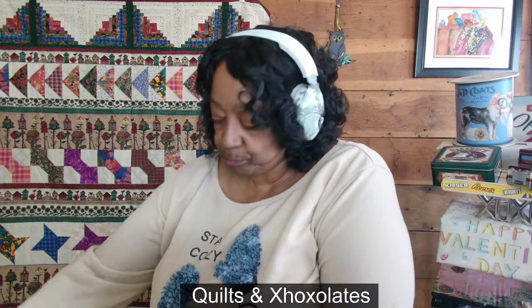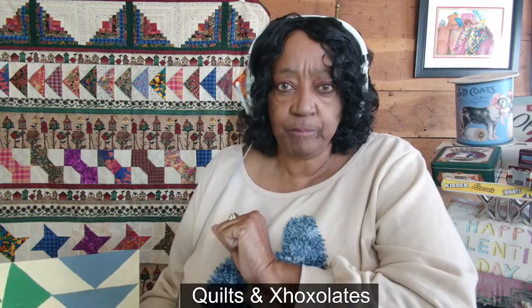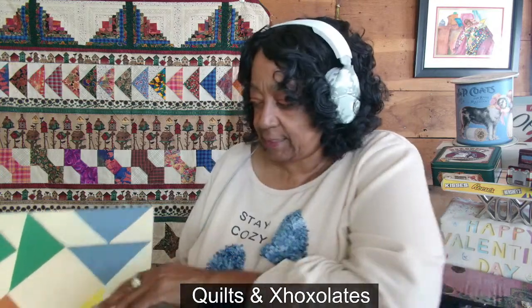The second shape is the triangle, which we talked about last week, but it wasn't exactly about the flying geese. It was about the tall ship and the triangle. Today I want to talk about all the different blocks that you can make with the half square triangle, particularly with the flying geese.